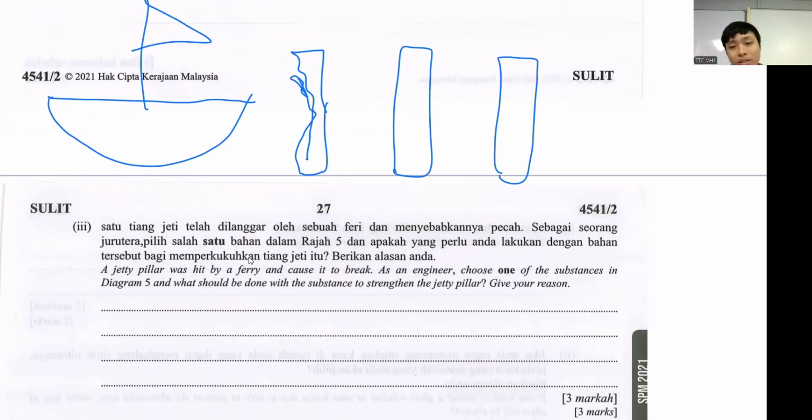What should we do? Choose one substance, 1 mark. What should be done with the substance to strengthen it, 1 mark. And another one, give your reason. So total 3 marks. What substance do we choose? Pure iron or steel? Of course, you choose steel. I told you, it's stronger, so it can withstand the impact.